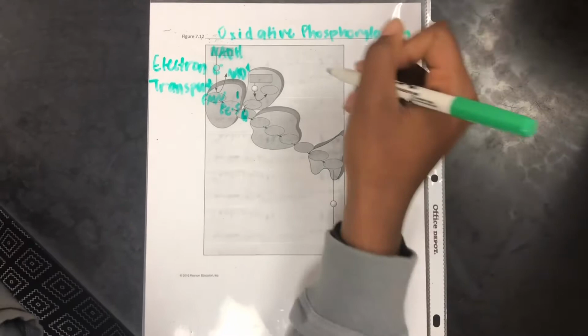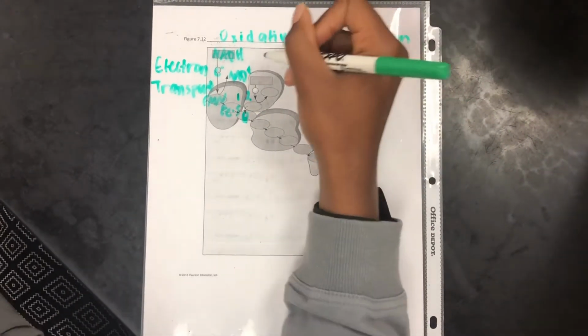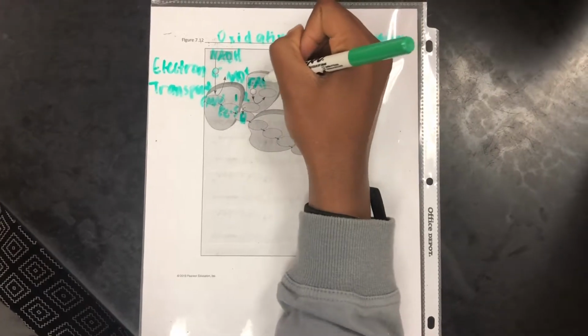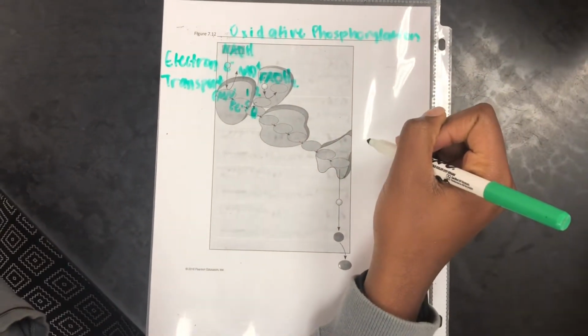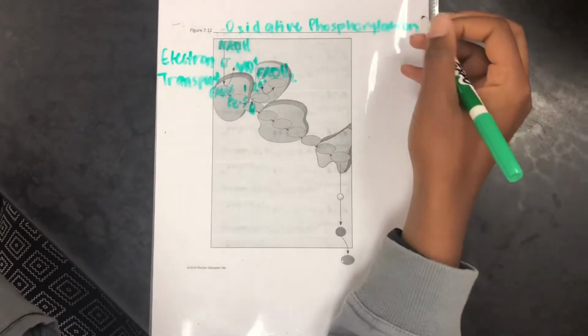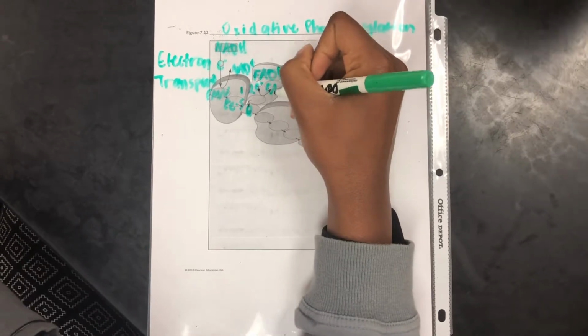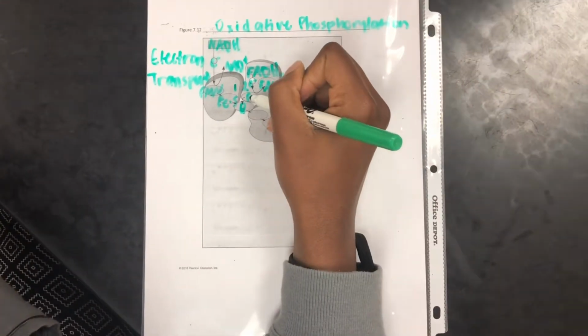Complex 2. Another source of electrons is FADH2, a reduced product of the citric acid cycle. FADH2 adds its electrons within complex 2 at a lower level than NADH, though they both donate the same amount of electrons, 2, for oxygen reduction.